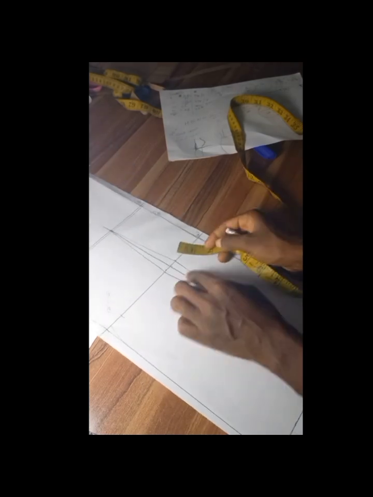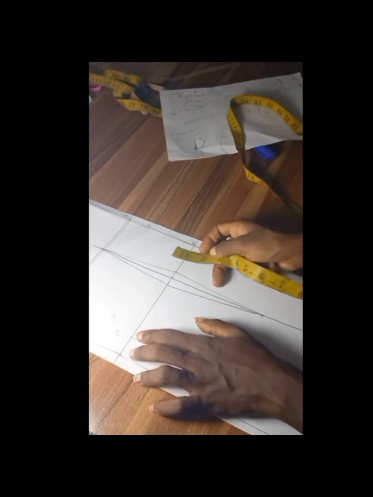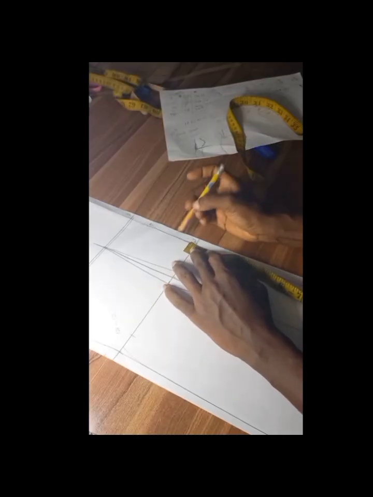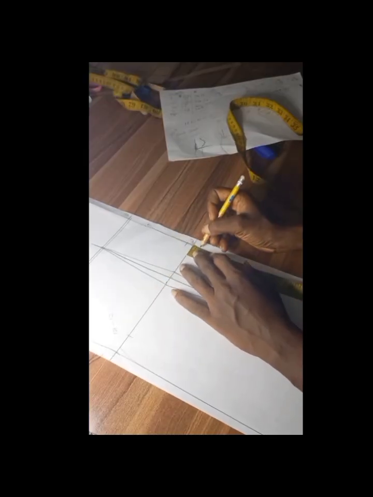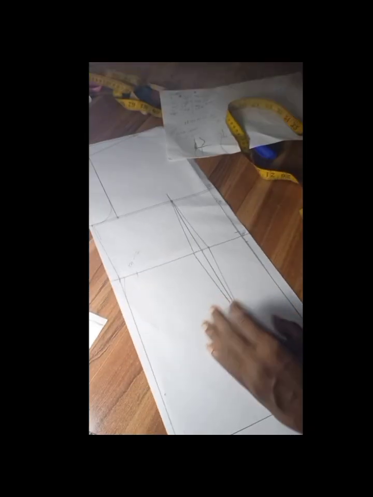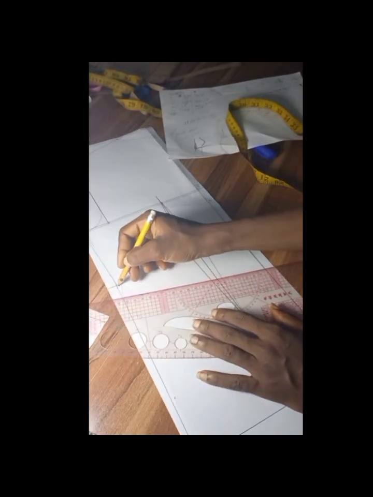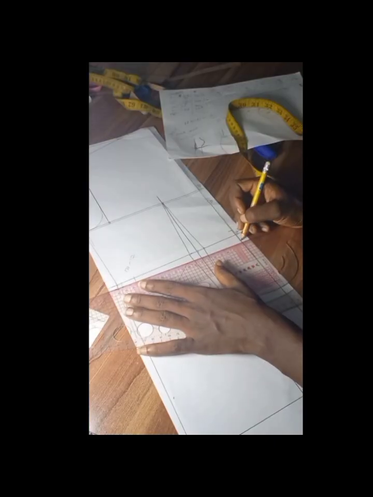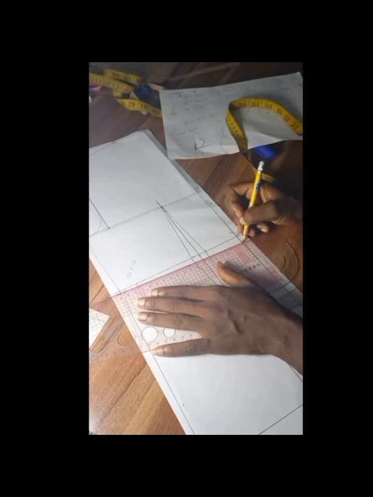And how do you do that? You come here, the same thing that you take by this side, you take it on the waistline, up and down. That means you're taking half here and half here. It's like you're taking another dart on this place. So now you connect this to the waist measurement. Connect this to the waist.